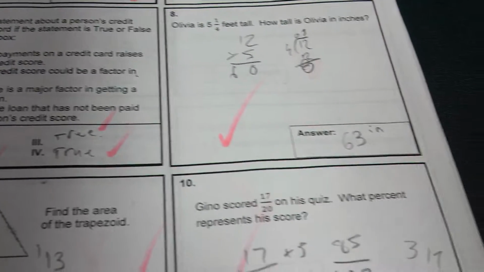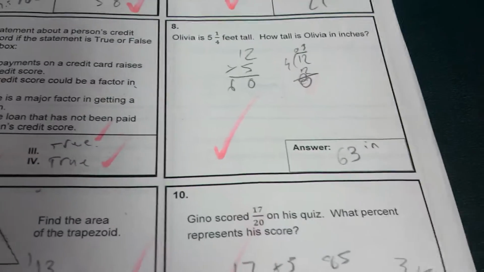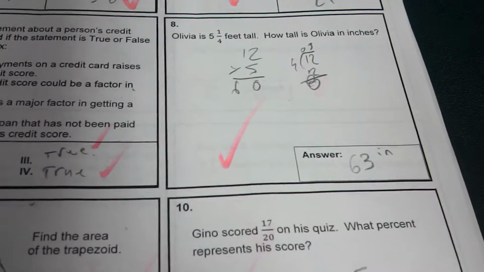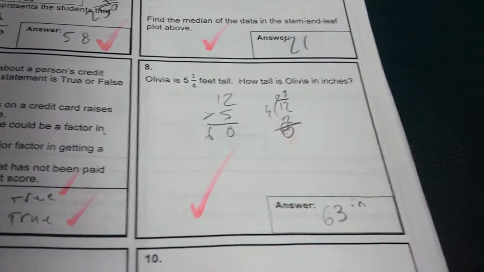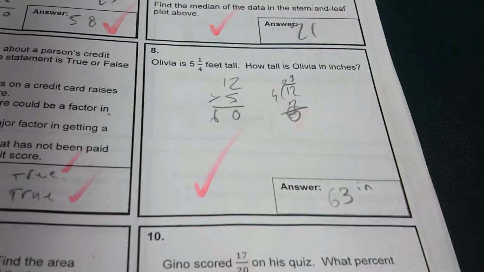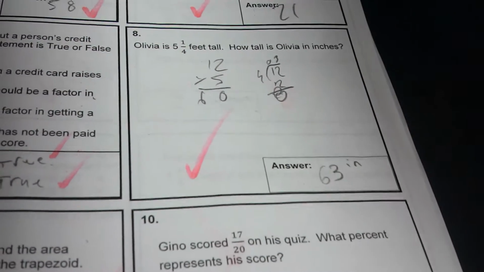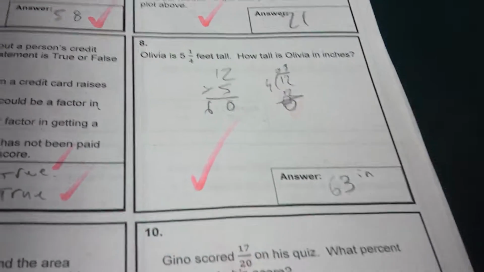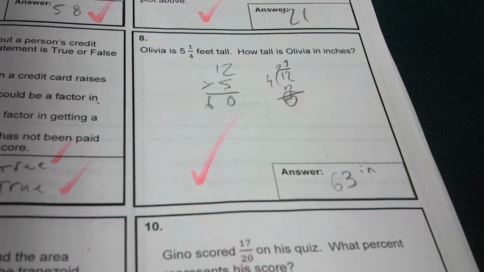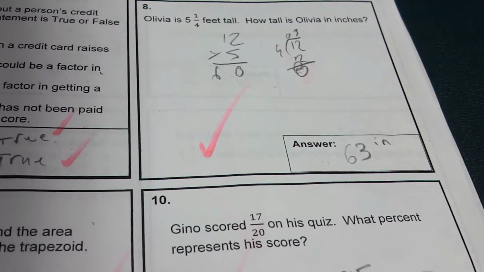Number 8. Olivia is 5 1/4 feet tall. How tall is Olivia in inches? Okay, 1 foot is equal to 12 inches, and she's 5 feet tall. So 12 times 5 is 60, and then she's 1/4, which would be an additional 3 inches, because 12 divided by 4 is 3. Then you do 60 plus 3, and that would equal 63 inches.